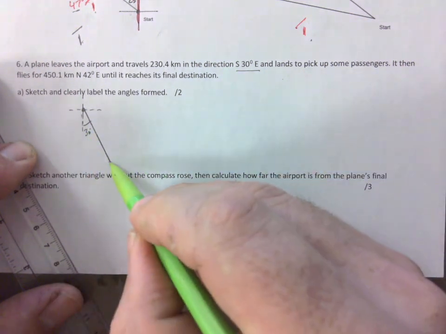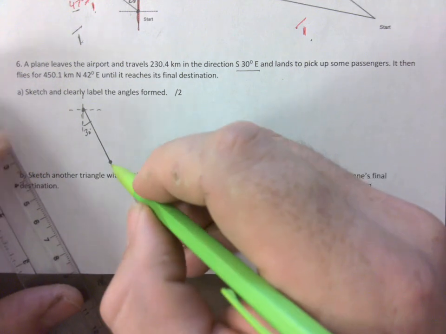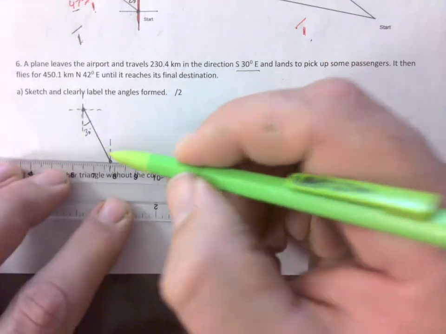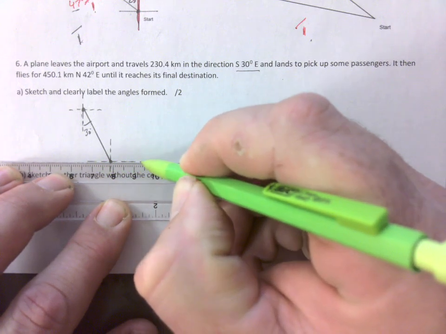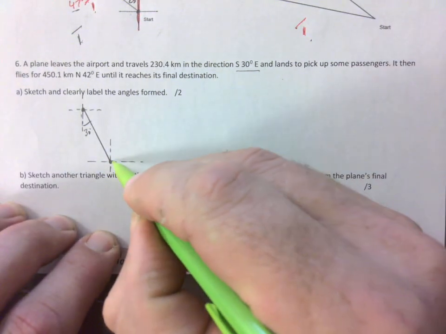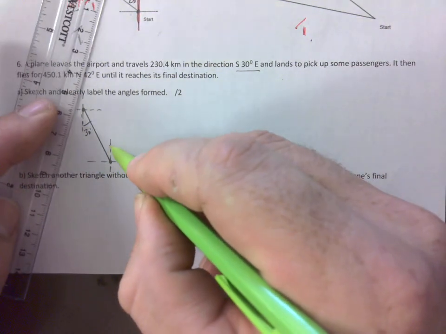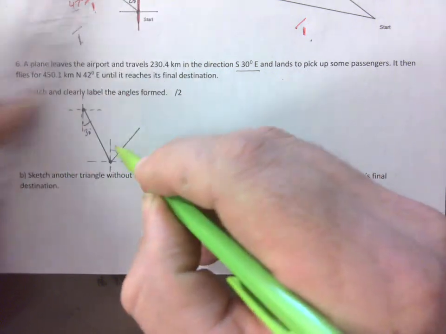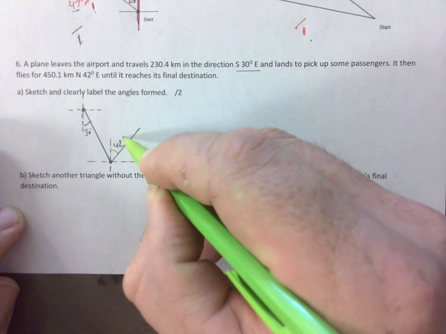It lands and picks up some passengers. And then we go north. So again, I'm going to do my compass rose here. We're going to go north 42 east. So if this is north, then it's 42 this way. I'm going to go there. So I put the 42 in there.